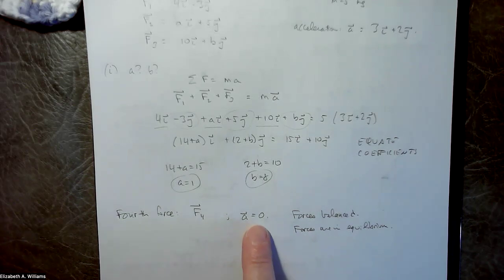You might still have velocity. You might still be moving, but you just won't be speeding up or slowing down. The acceleration being zero doesn't mean zero velocity necessarily. It could. I mean, you could be absolutely stationary, but you could also be moving at constant velocity with zero acceleration. Okay, so the question is work out your fourth force.